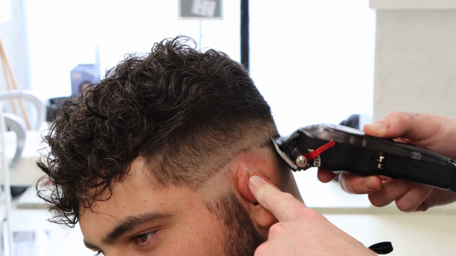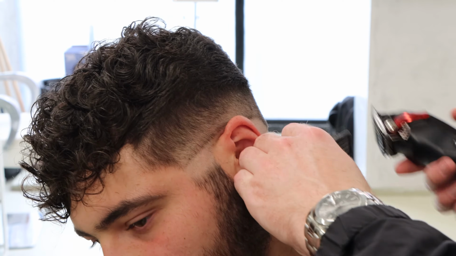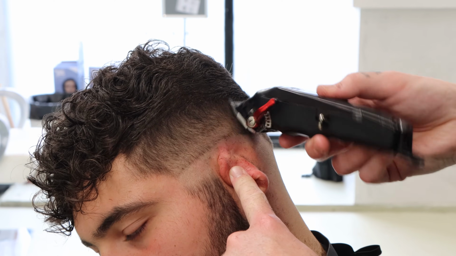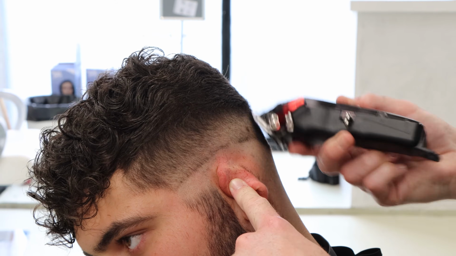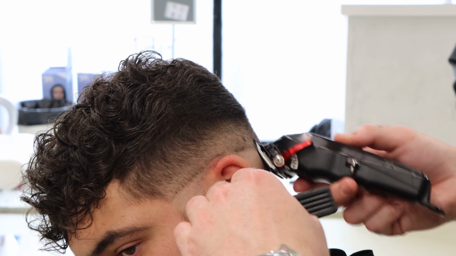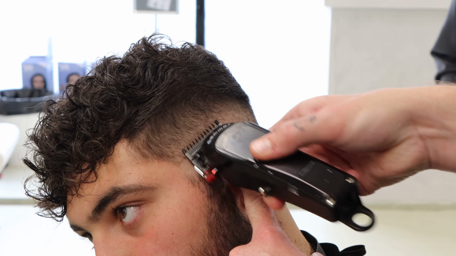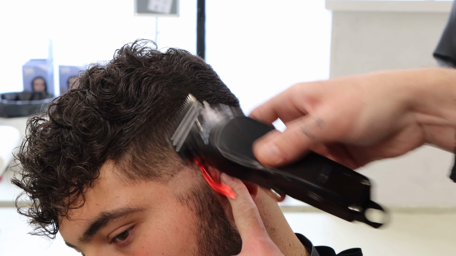Now notice, guys, what's changed in my technique here? Flicking out, well done. Anything else? Why am I flicking out is the question. What's happening now that's different than before? I'm blending.